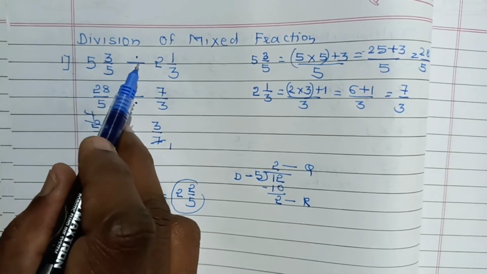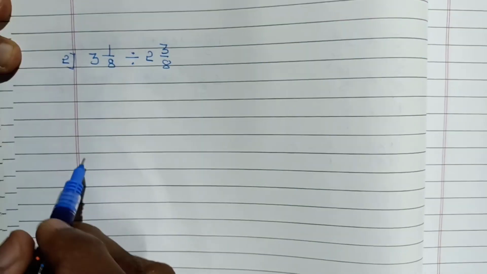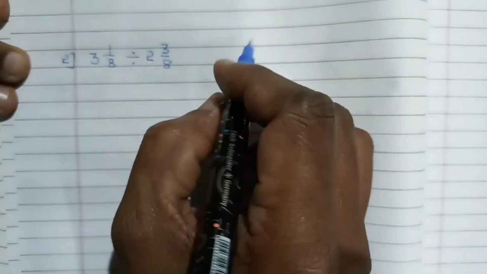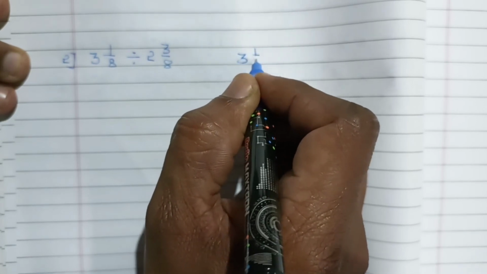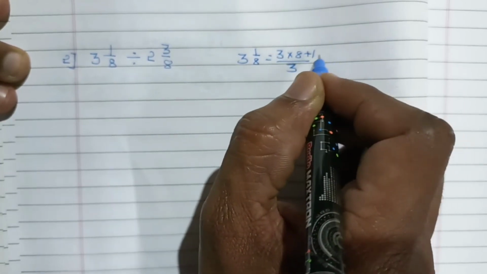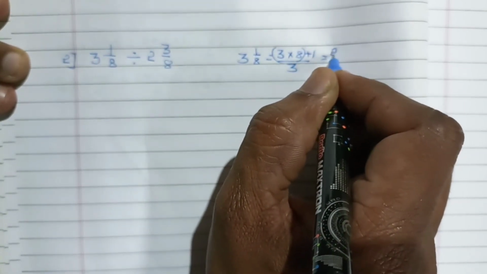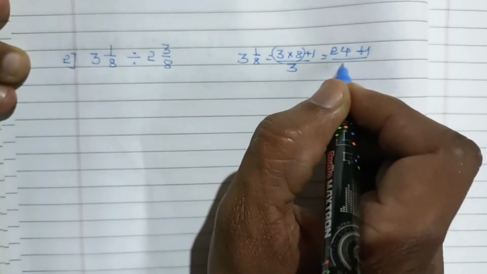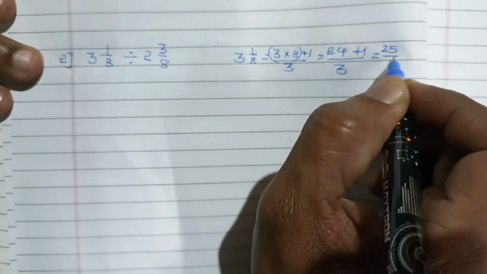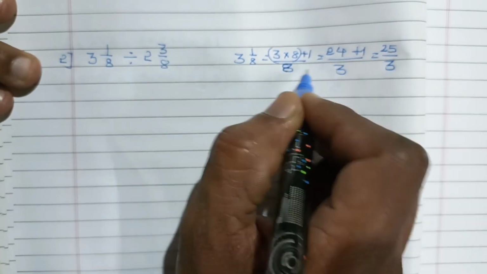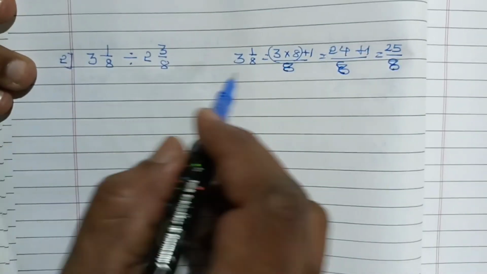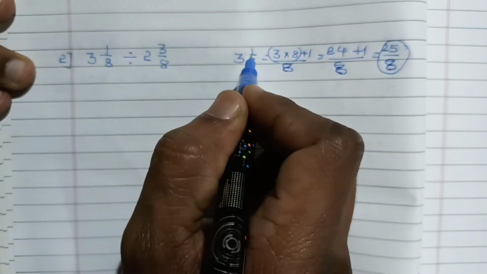The second one: 3 and 1 upon 8 divided by 2 and 3 upon 8. So first you have to convert this 3 and 1 upon 8 is equal to (3 × 8 + 1) divided by 8. So 8 threes are 24 plus 1 divided by 8. So 24 plus 1 is 25 divided by 8. 25 upon 8. So this is the improper fraction of this mixed fraction, 3 and 1 upon 8.